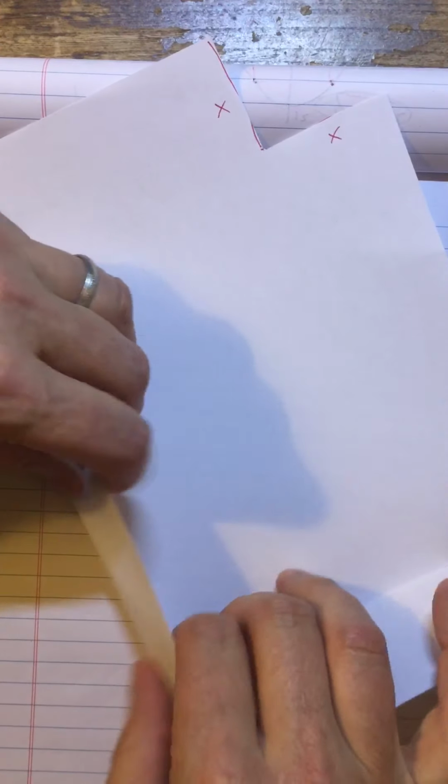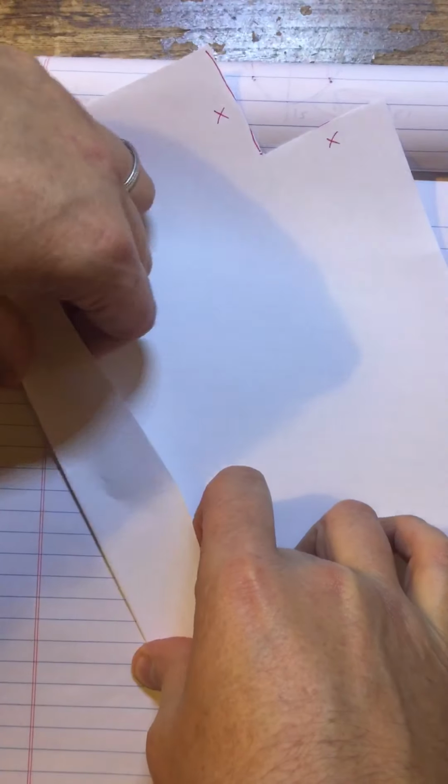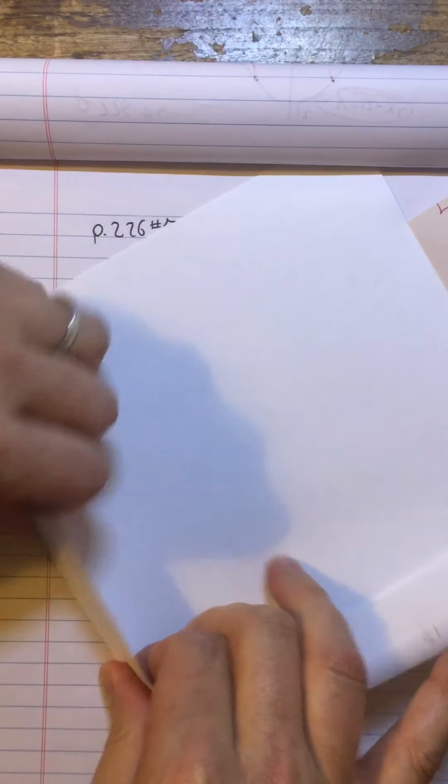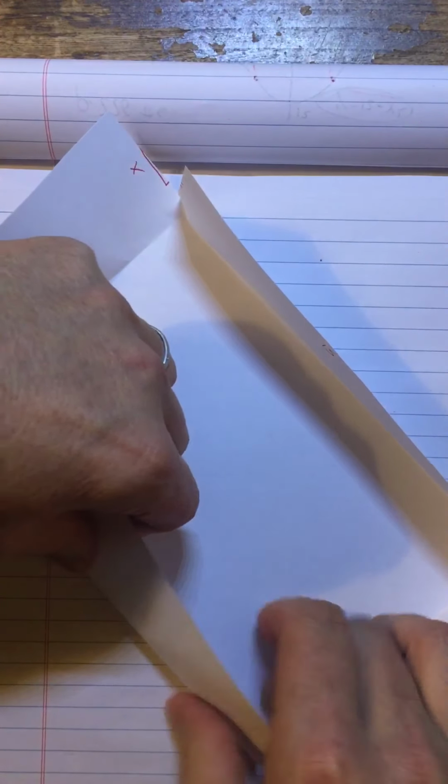Now what I'm going to do is fold up the sides. Fold up the sides. There, see? I got a nice box. It's an open top box. All right? It's a nice little box.